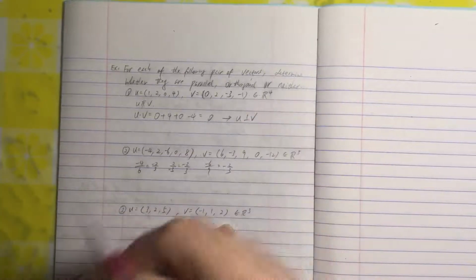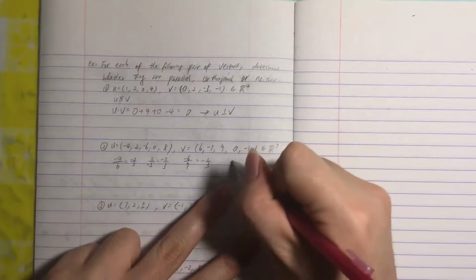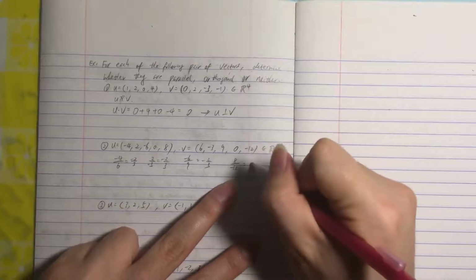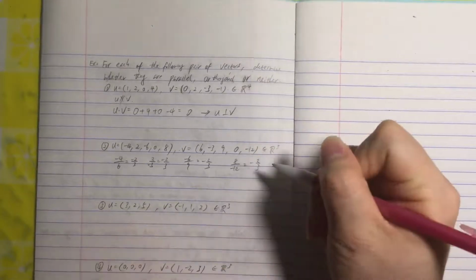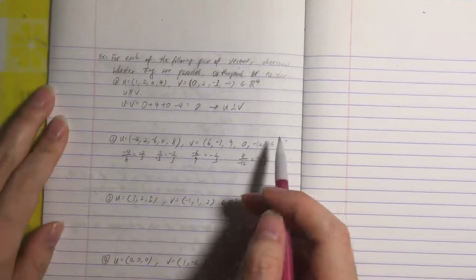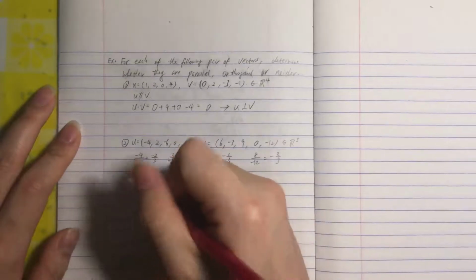For the fourth component, 0, 0. 0 is always a multiple of 0. Then 8, -12. 8/-12 is also -2/3. Since the ratio of every component is the same, then you can say that u and v are scalar multiples of each other.